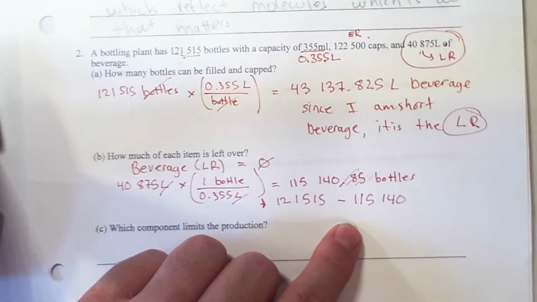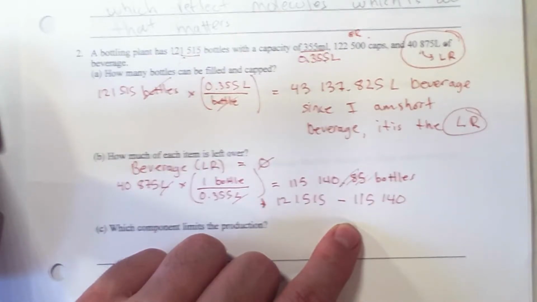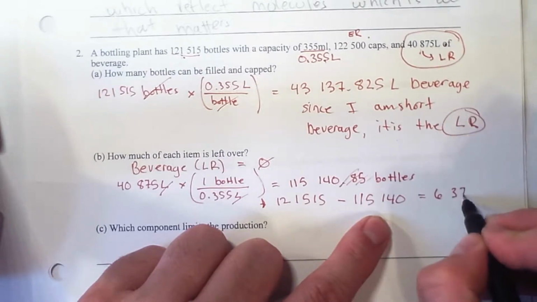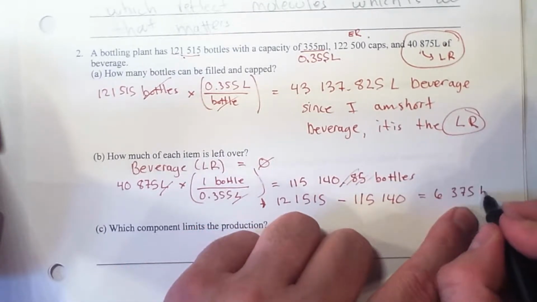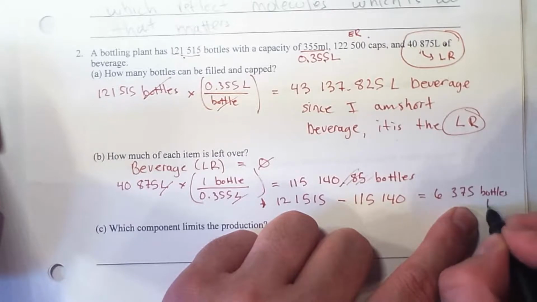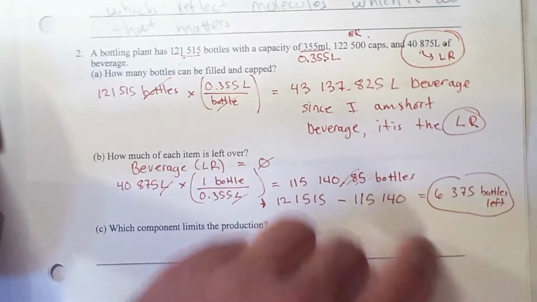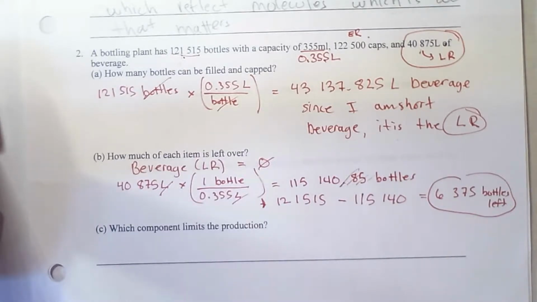It's 121,515. Take away 115,140. That's going to mean I'm going to have 6,375 bottles left over. So there's that. My beverage is 0, I have no beverage left. I have 6,375 bottles left.